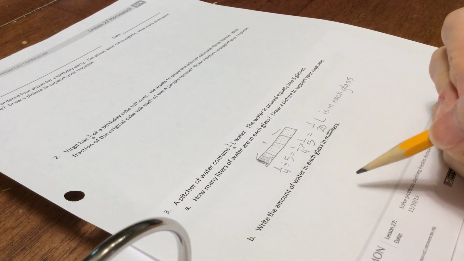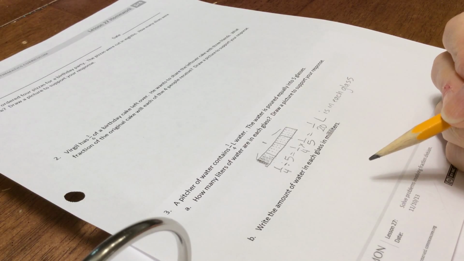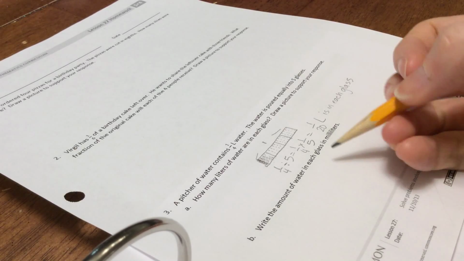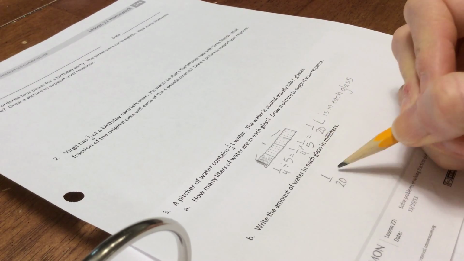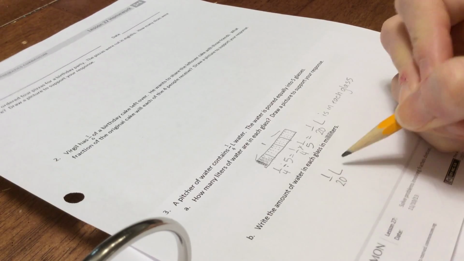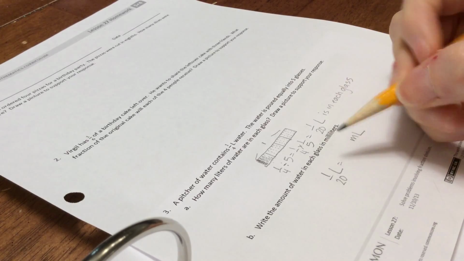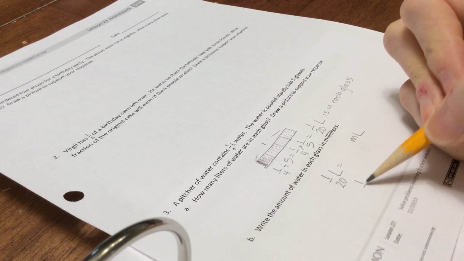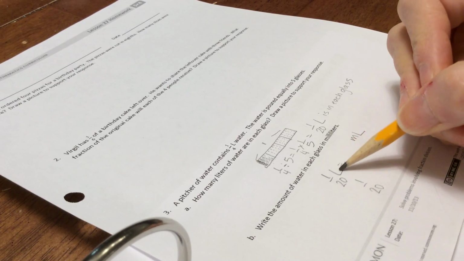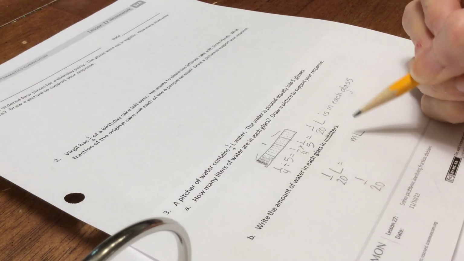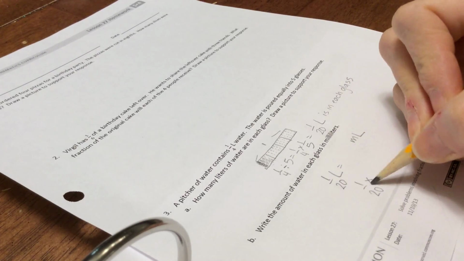Okay. Part B says write the amount of water in each glass in milliliters. So if we know that we have 1/20 of a liter and we are converting that to milliliters, we need to think to ourselves, okay, if I have 1/20 and I'm going from a big unit of measurement to a small unit of measurement, that means I'm going to multiply.